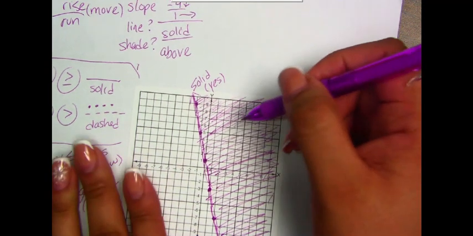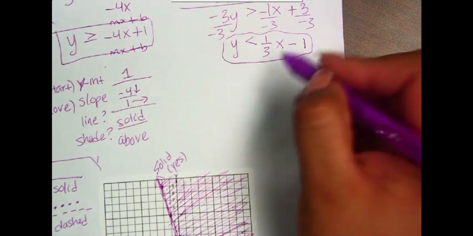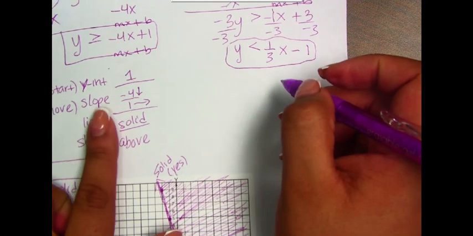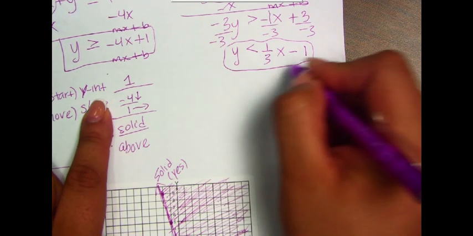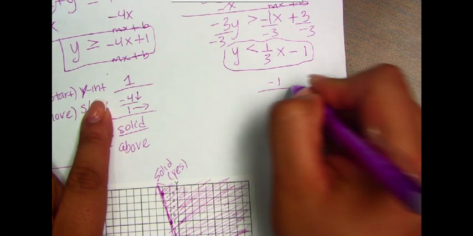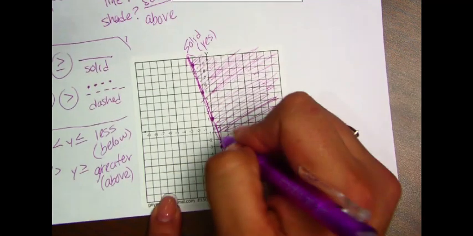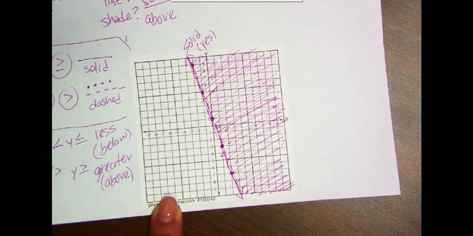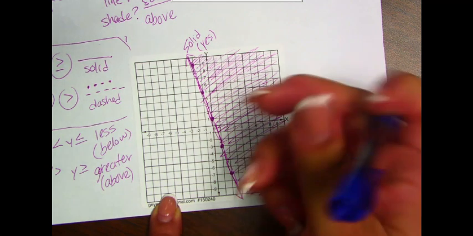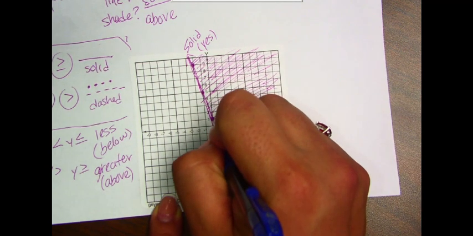All right, let's try the other one. We are going to identify the y-intercept first. So the y-intercept for this one will be -1. And this is where we start. So I'm going to start at -1. I'm going to use another pen just to differentiate the color. So -1.